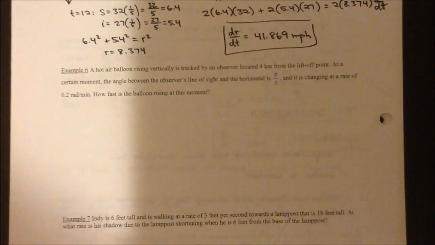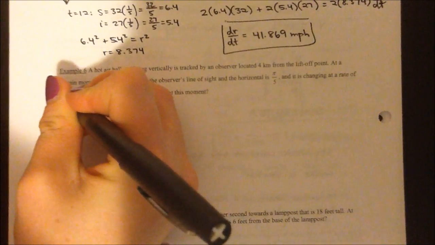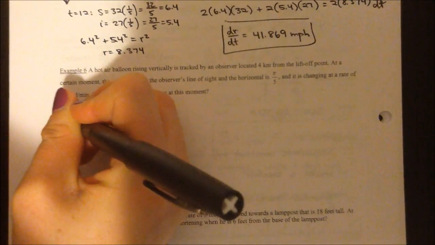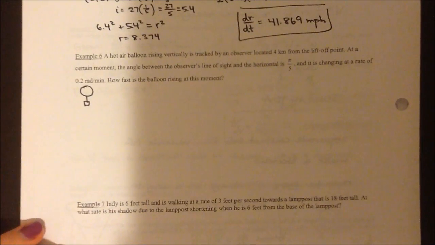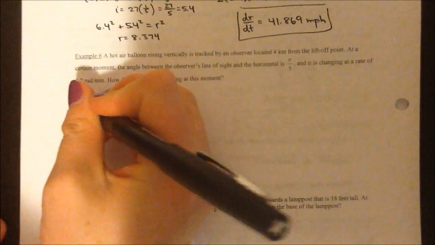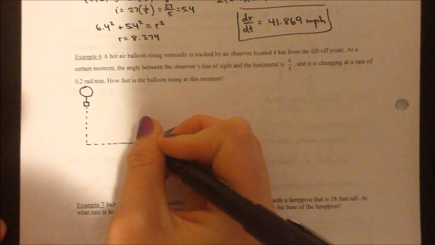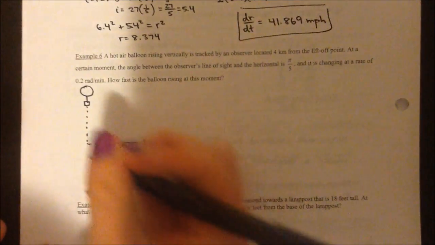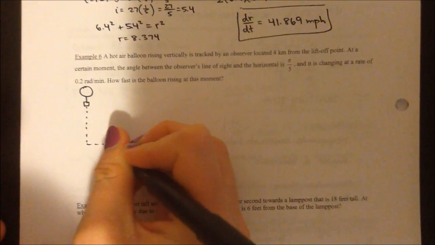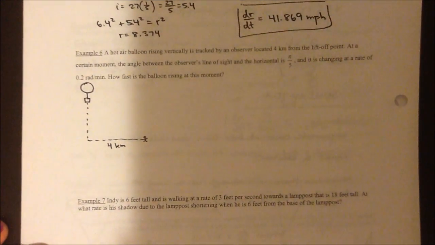Okay, a hot air balloon rising vertically is tracked by an observer located 4 kilometers from the liftoff point. Okay, so let's get a nice little picture here. So here's our hot air balloon. There it is, you're welcome. So here's the liftoff point. Over here, here's an observer. This is 4 kilometers. I'm really good at scaling things.